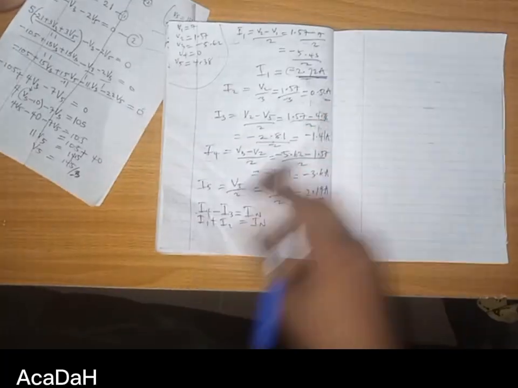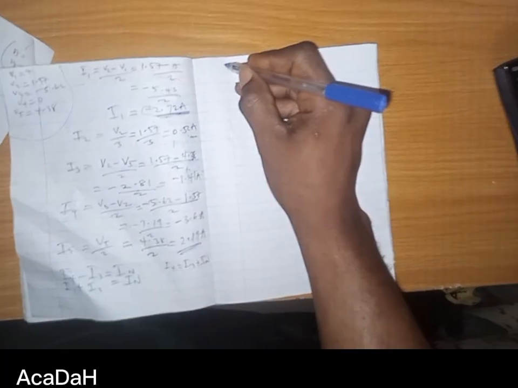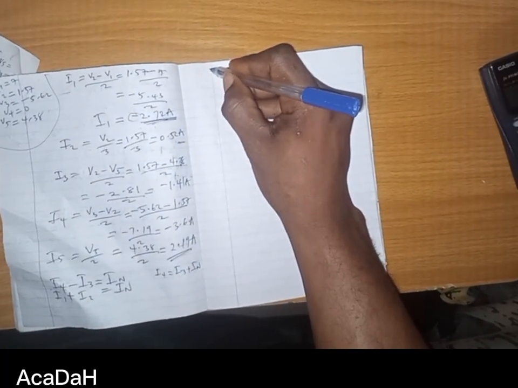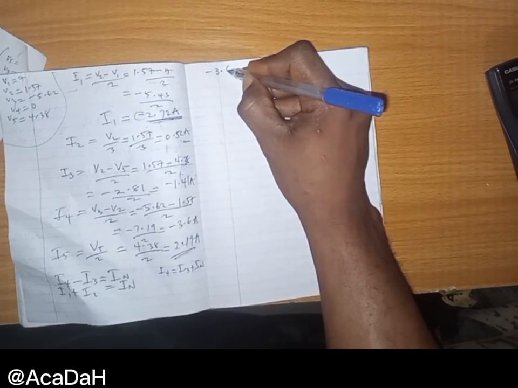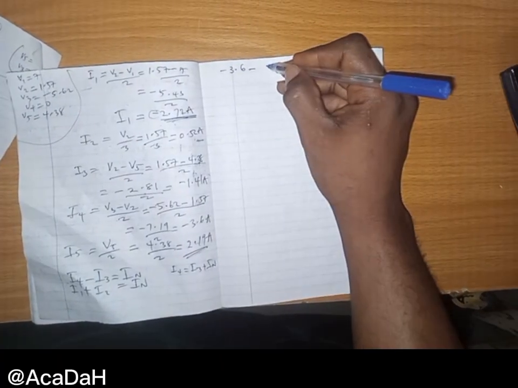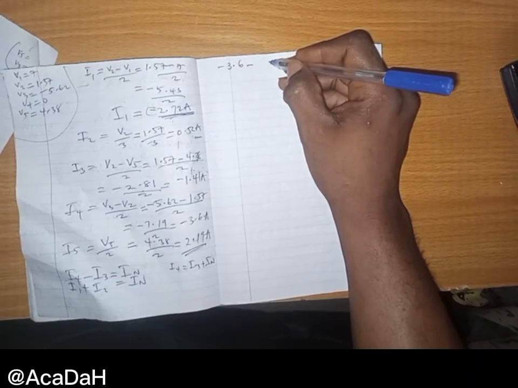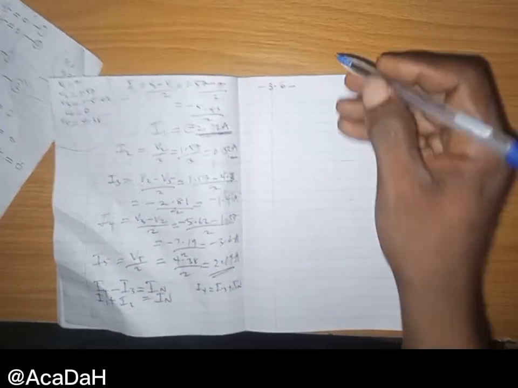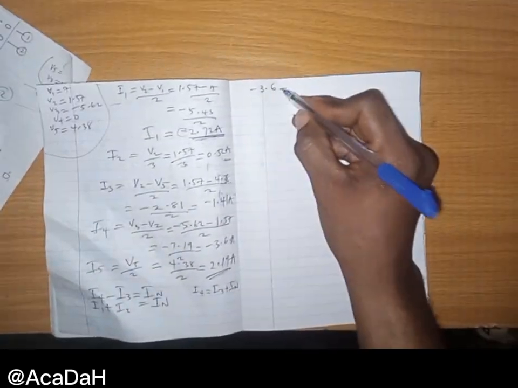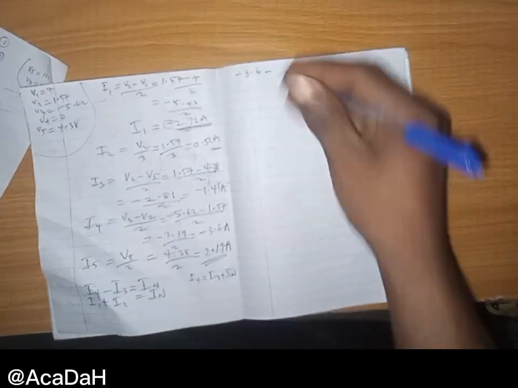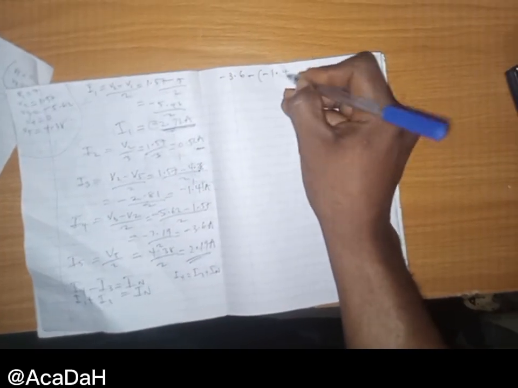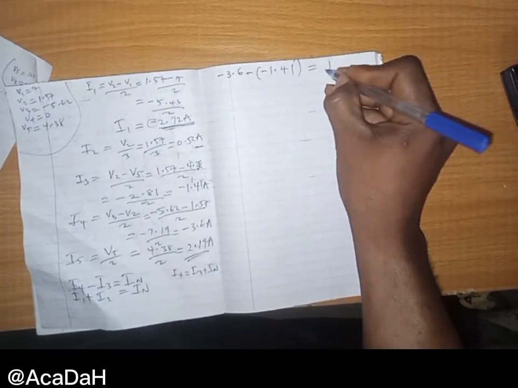So let's check if it's true. I4 is minus 3.6, minus I3 is minus minus 1.41, equal to IN.